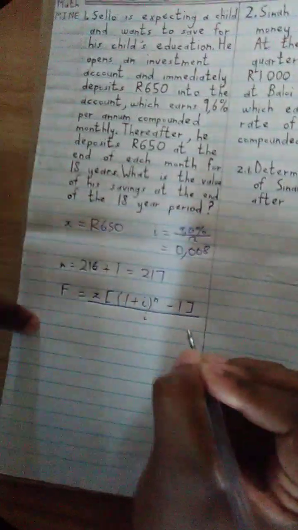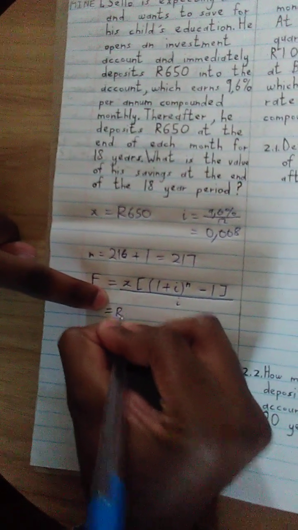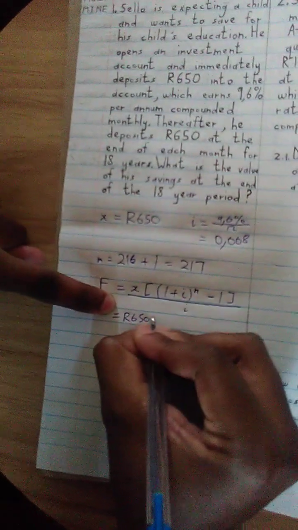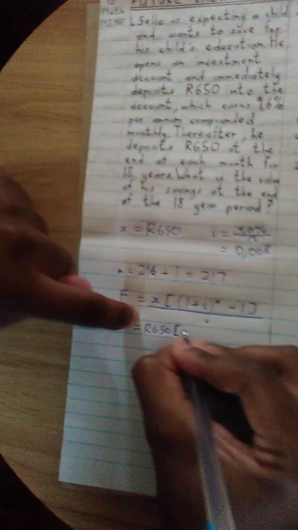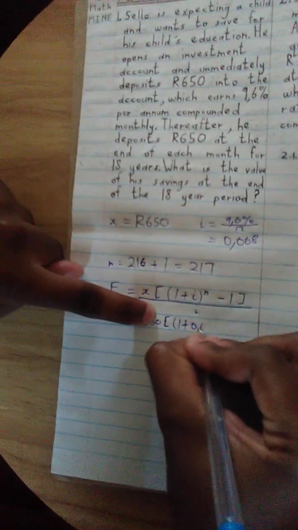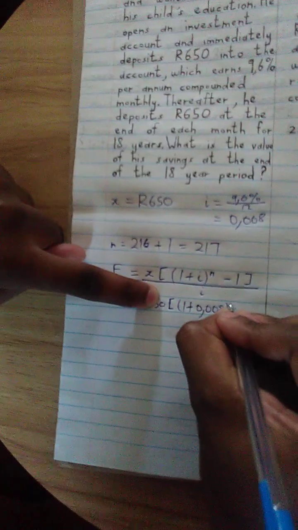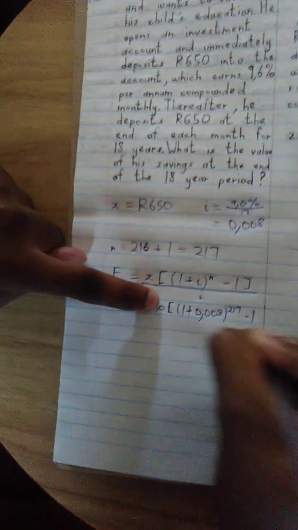Over I. X is 650 rands. 0.008 to the power of 217 minus 1.